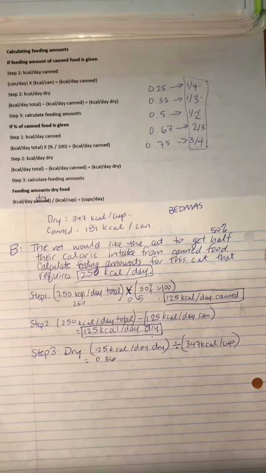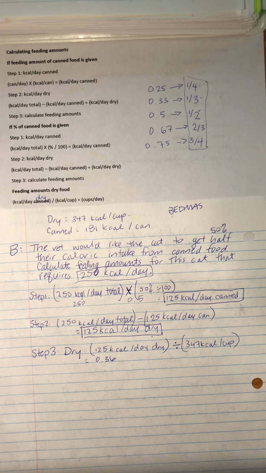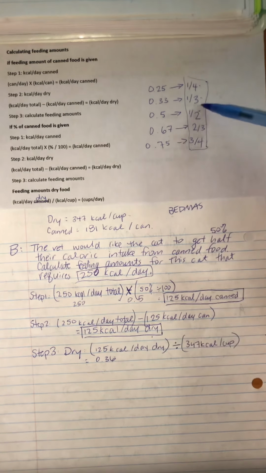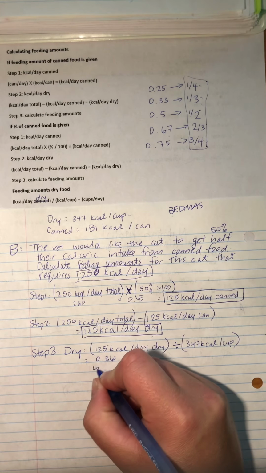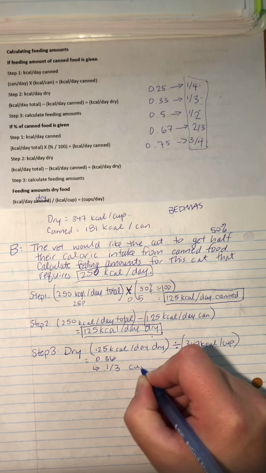Is 0.36 a feeding amount? No, it isn't. So we need to ask ourselves, what's a measurable feeding amount that's close to this amount that the owner can do? 0.36, pretty darn close to 0.33, wouldn't you say? So I would call this a third of a cup dry.